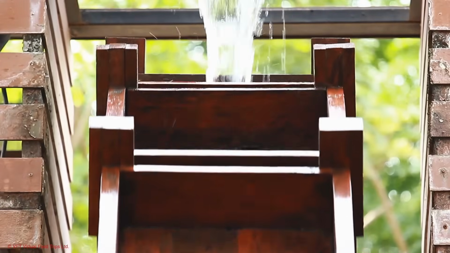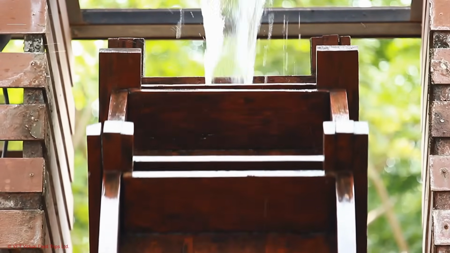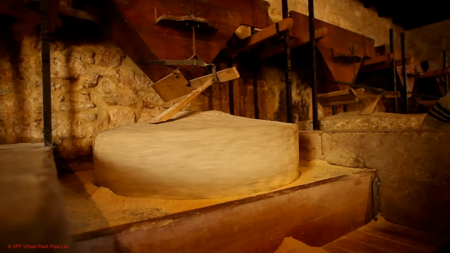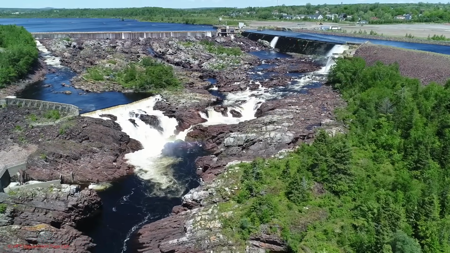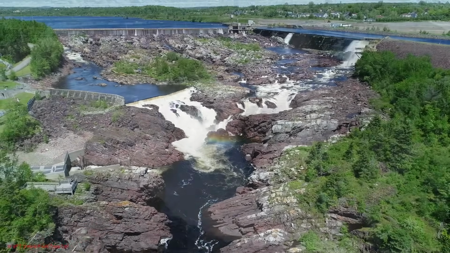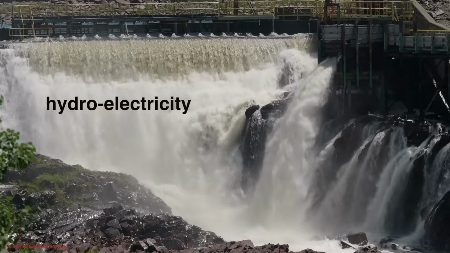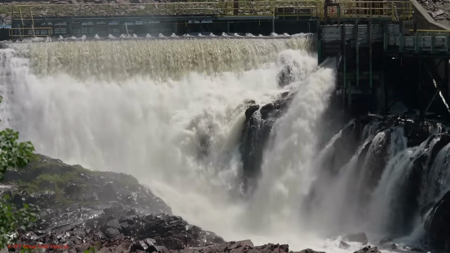In the old days, settlers were able to use this fast-running water to turn the wheels of their mills, which ground the grain they needed to make flour and bread. These days, the same fast-moving waterways are used to create hydroelectricity. Hydroelectricity is electrical power that is produced from the energy of flowing water instead of fossil fuels.